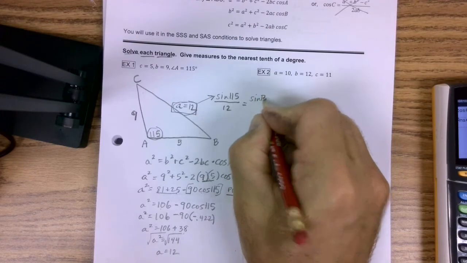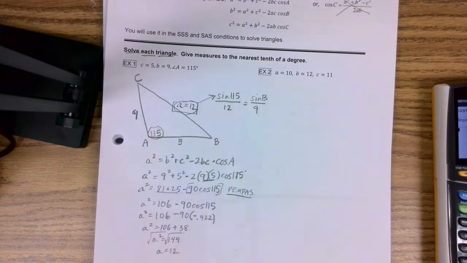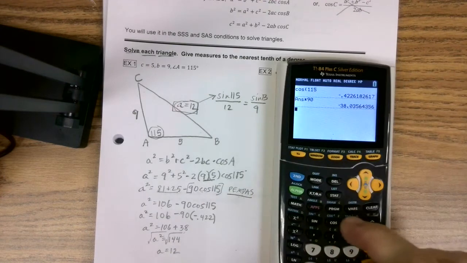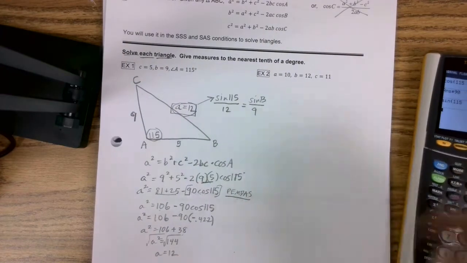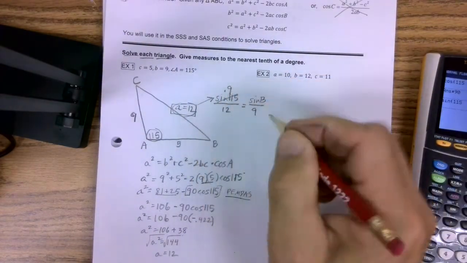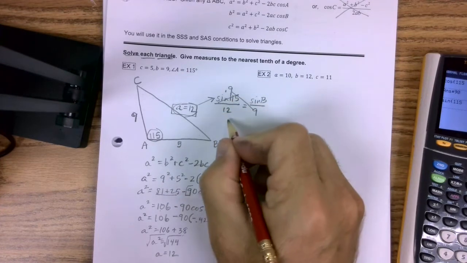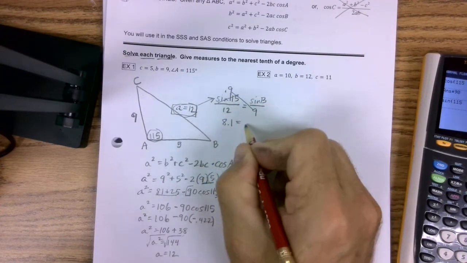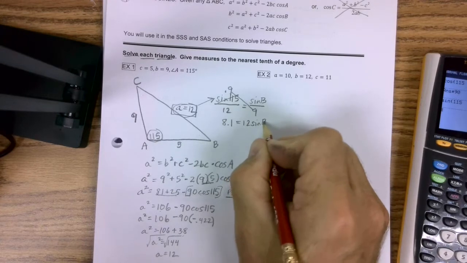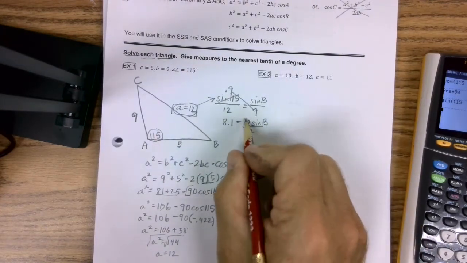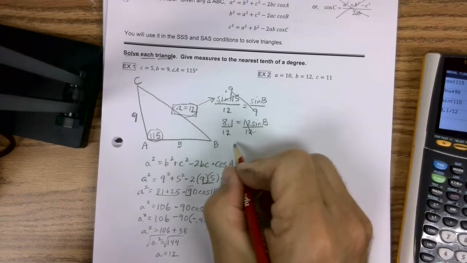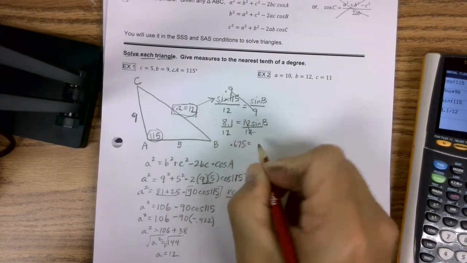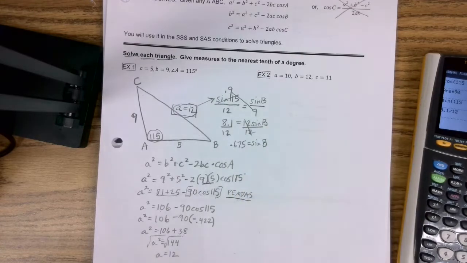So sine of angle B over side B. And look at this, we're ready. Sine of 115 is 0.906, so we'll just call that 0.9. We're going to multiply this way. I can see that's going to be 8.1 equals 12 times sine of angle B. So I have to divide by 12. 8.1 divided by 12 is 0.675, which equals sine of B. Again, we're trying to find the angle.